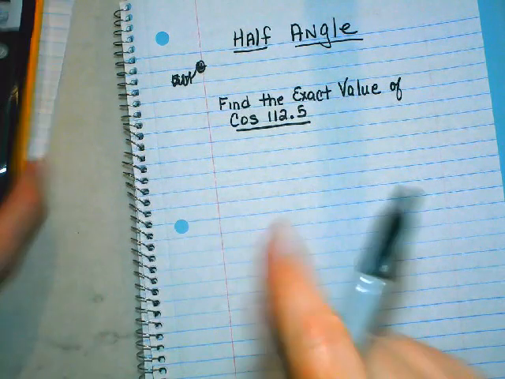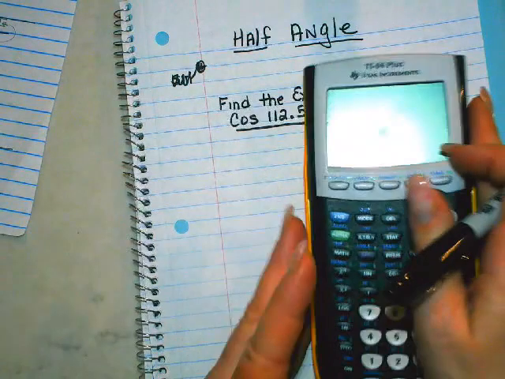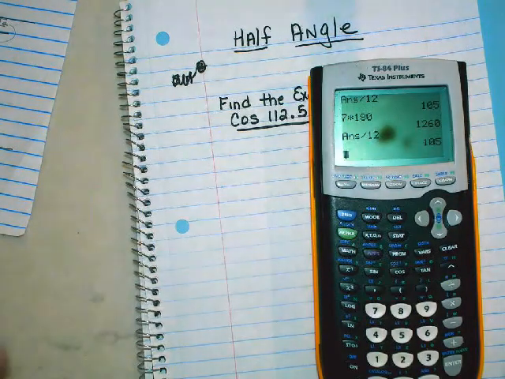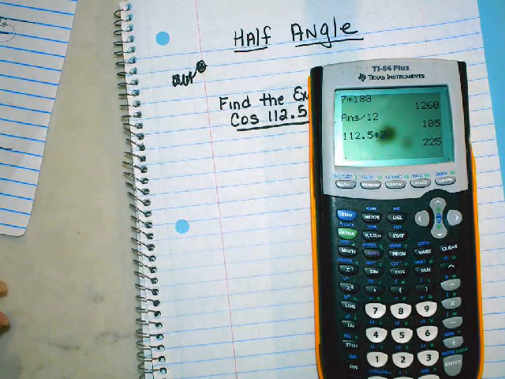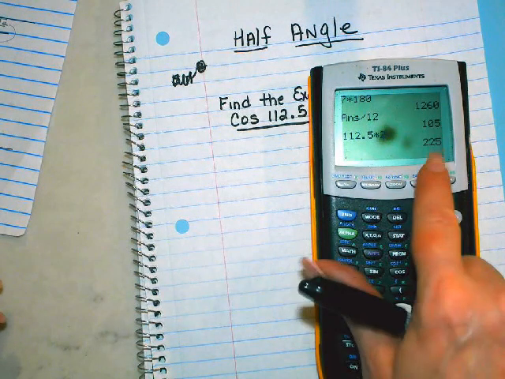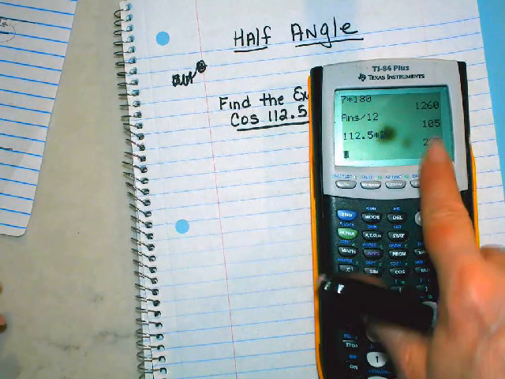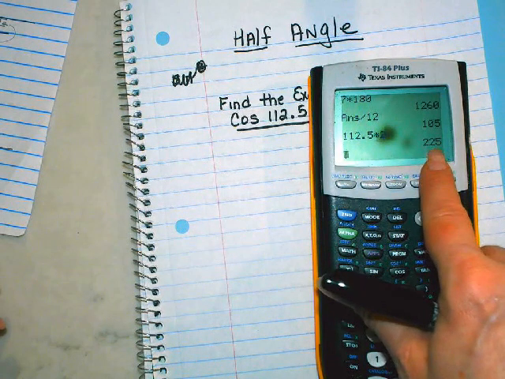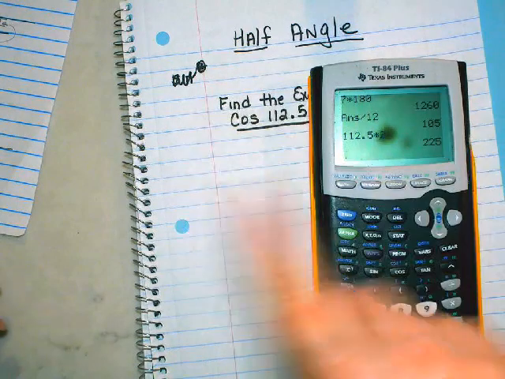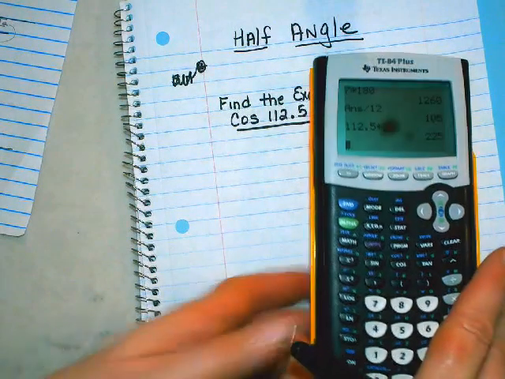But what I notice about 112.5 is that if I take it and times it by 2, I get 225. 225 is an angle that is found on my unit circle. It is in quadrant 3, and its reference is 45.